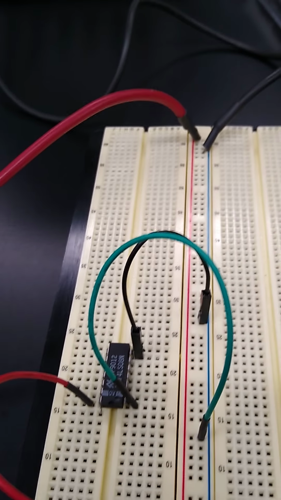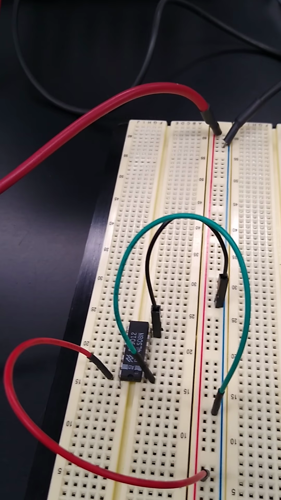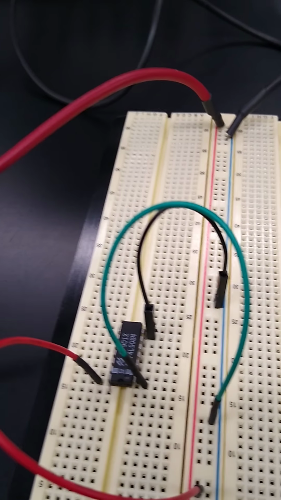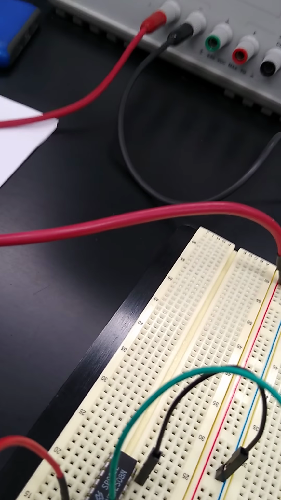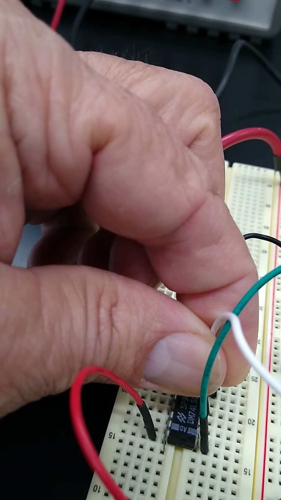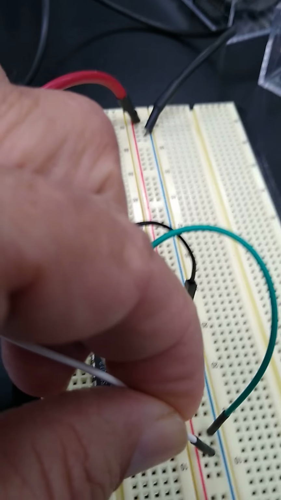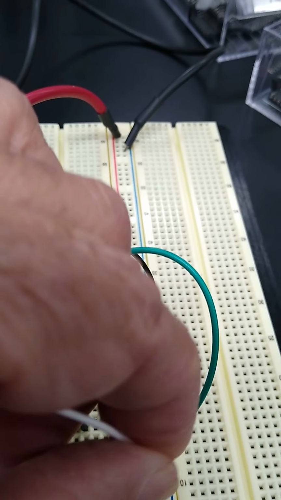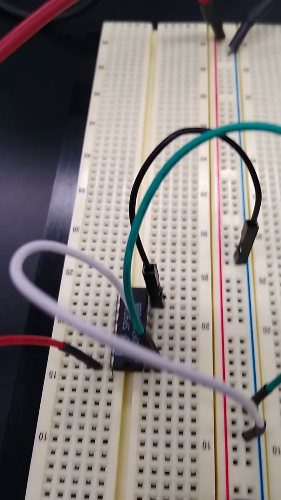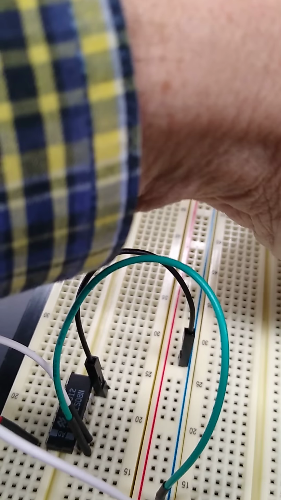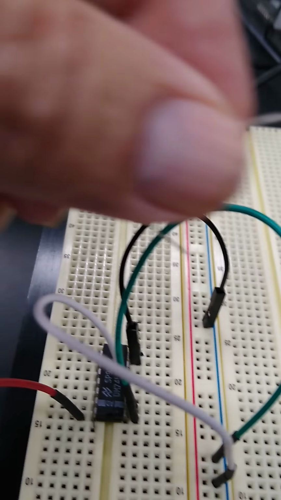That will give me an input of 0 in input 1. Okay, so I'm going to do something similar with pin number 2, and I will connect pin number 2 also to the negative of the power supply, to the blue line. Okay, and the output is pin number 3.